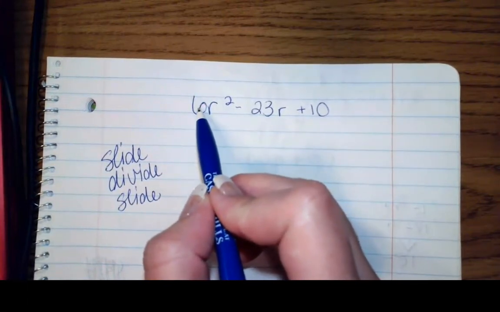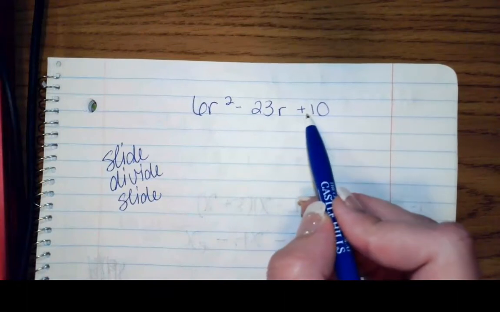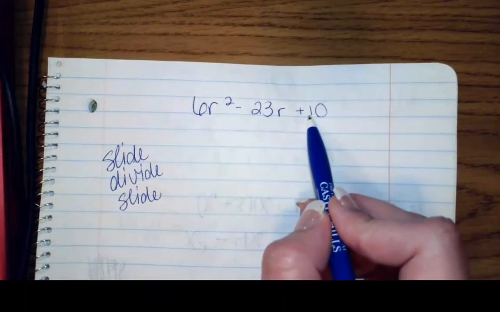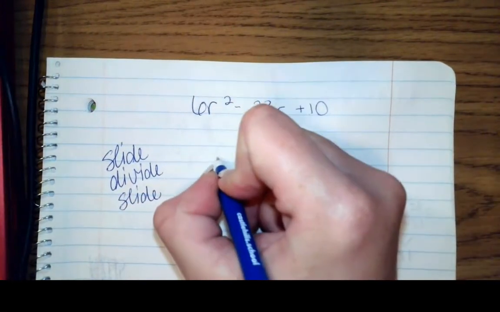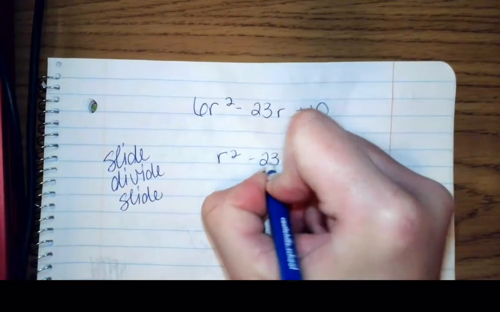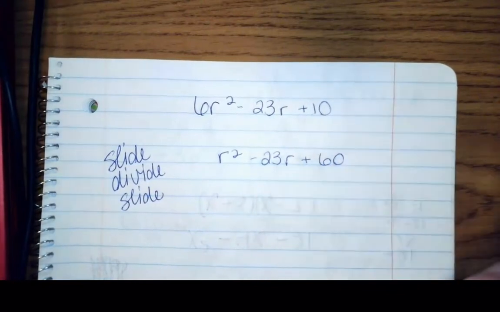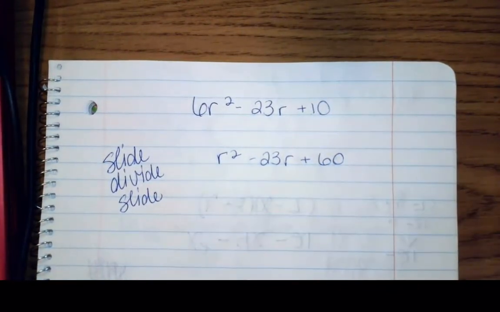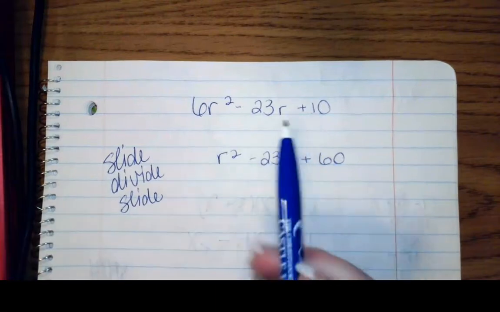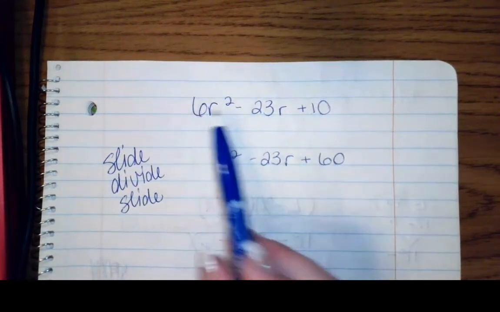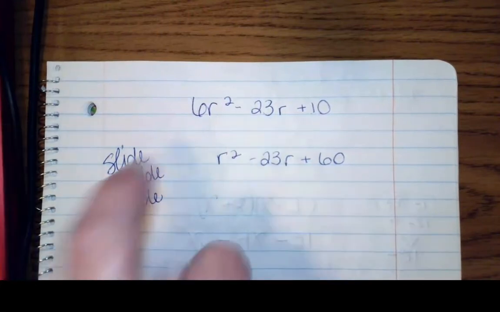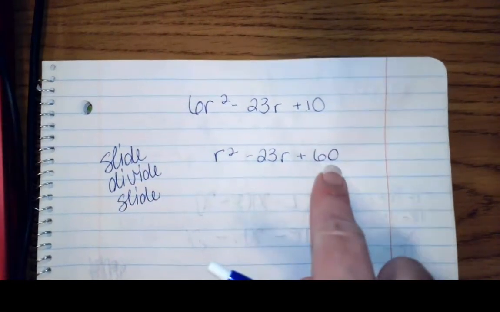So what I'm going to do is get rid of the thing I don't like. I don't like this 6 out front. So I'm going to slide it to the end, and I'm going to multiply. So multiply your first and last is what I'm trying to say. So I've got an r squared minus 23r plus 60. Now I have changed the problem, and I'm just doing something to make my life easier because I'm a lazy math person. Okay, recognize that you've changed the problem. This thing is not the same as this thing. So we're going to have to fix it in a second. But just take the 6 times the last number and I get 60.